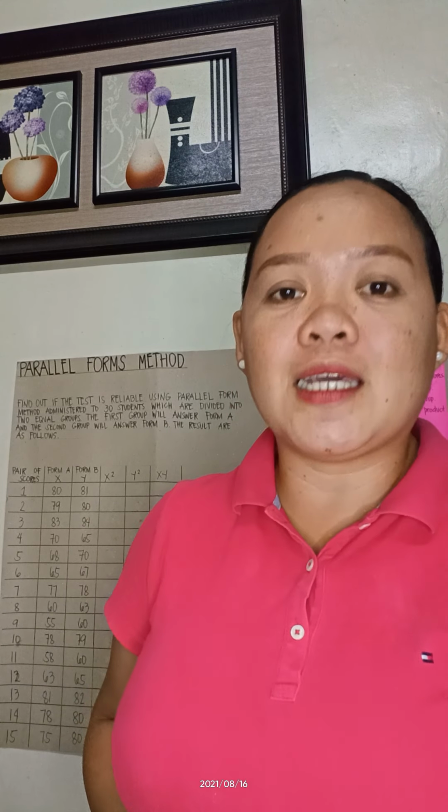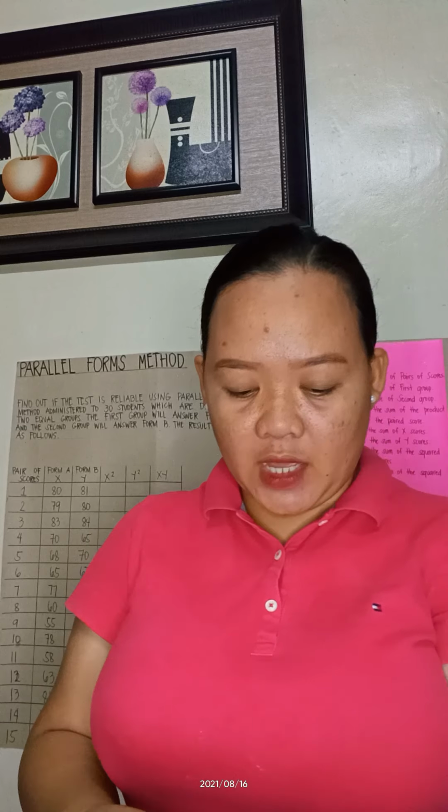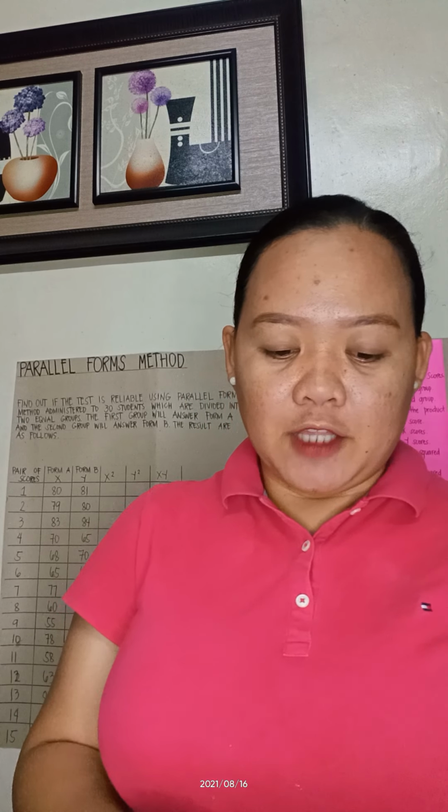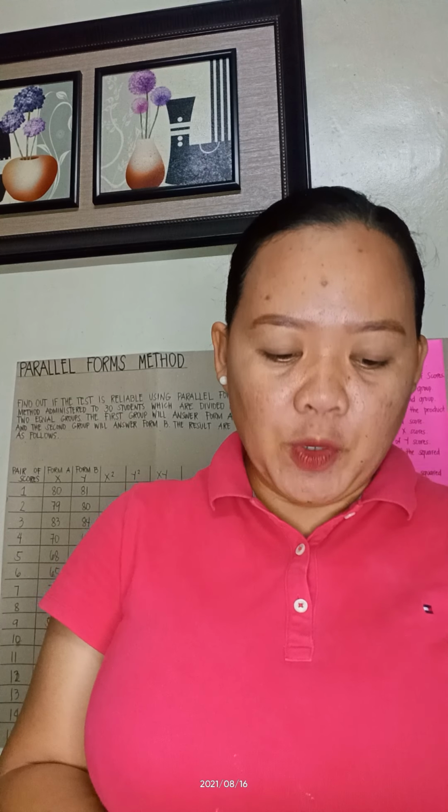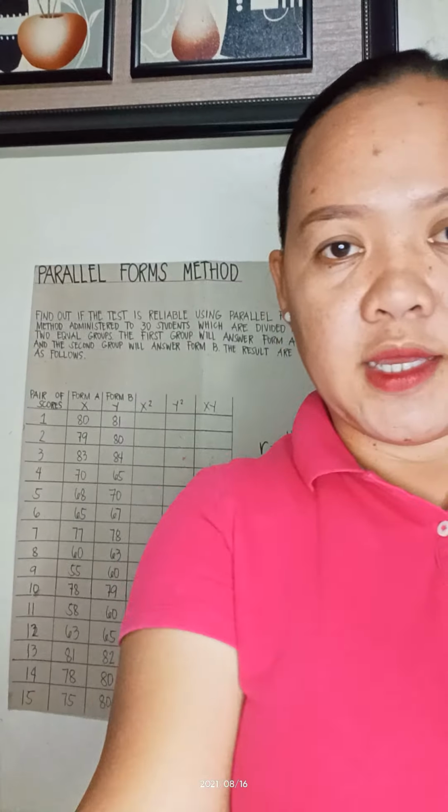Pearson product moment correlation coefficient is the statistical tool used to determine the correlation of parallel forms. It is also computed to find the degree of equivalence between these two forms. The computed coefficient is called the coefficient of equivalence.